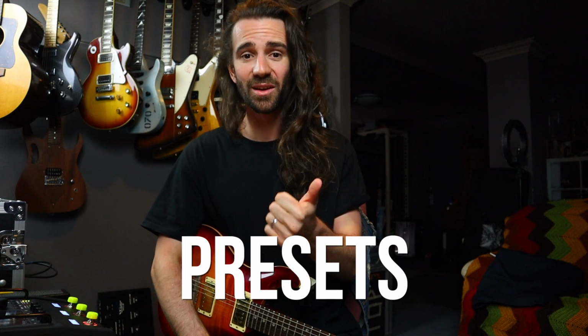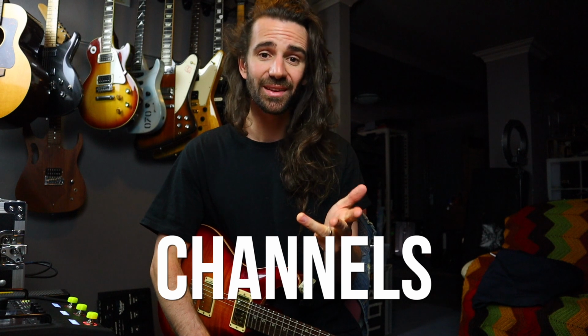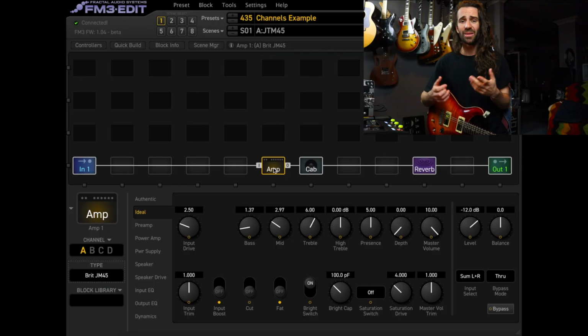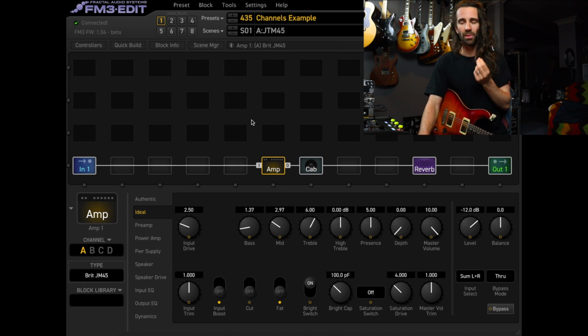Probably the 5 most important terms when we're talking about the Fractal ecosystem: presets, blocks, scenes, channels, and controllers. Presets, pretty self-explanatory. There's over 500 presets in the FM3 and we can configure them just about any way we like. If we look at the editor, you can see we have this grid. And on the grid, we can place blocks.